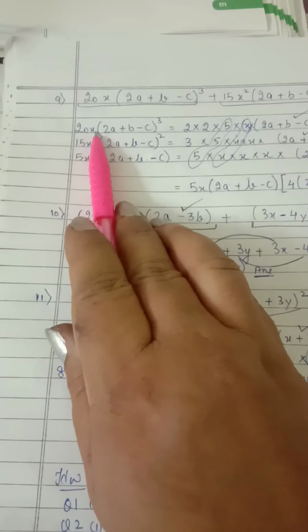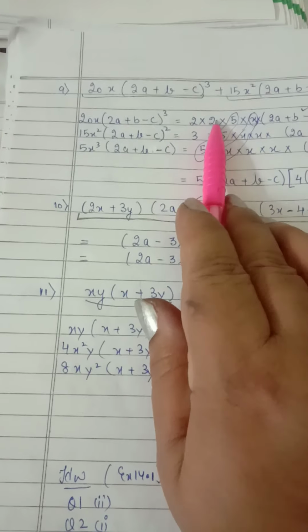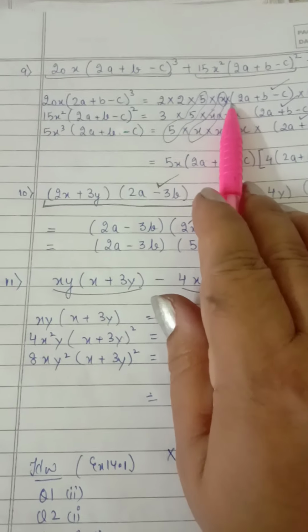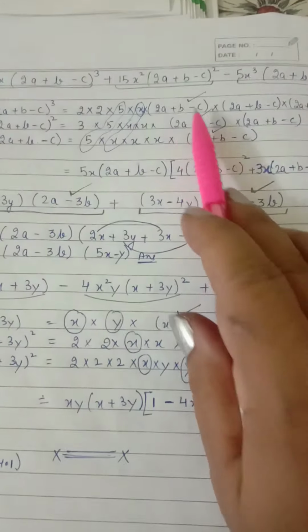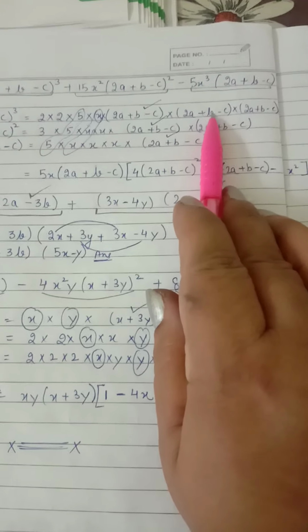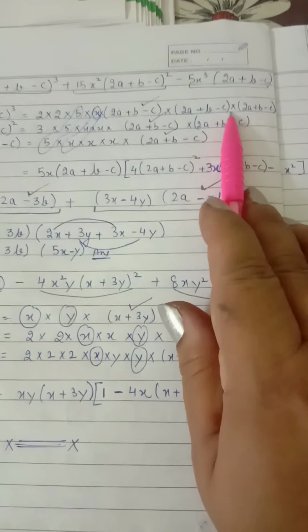This is a single term. Writing the first term, 20x. Now 20 can be written as 2 into 2 into 5 multiplied by x. And this 2a plus b minus c has a power 3, so I'm going to write the whole bracket one time, multiply 2 times, multiply 3 times. If you want, you can skip this multiplication sign also.